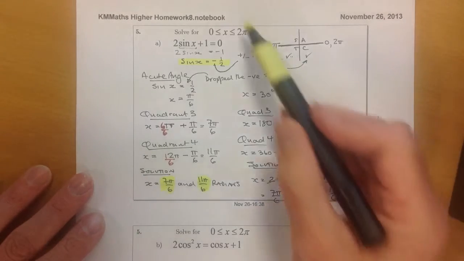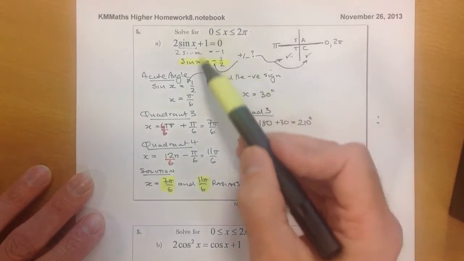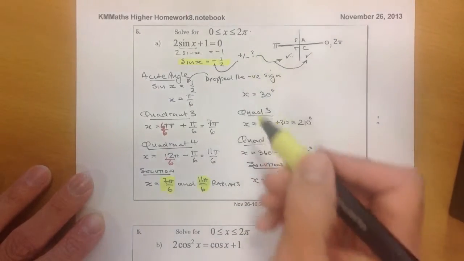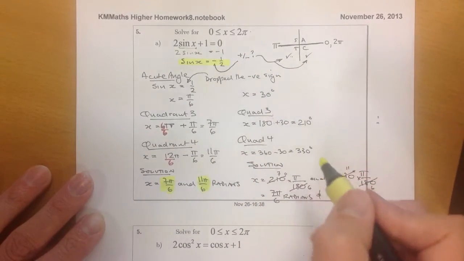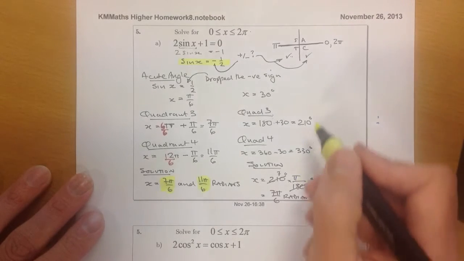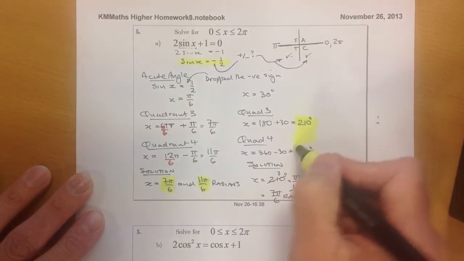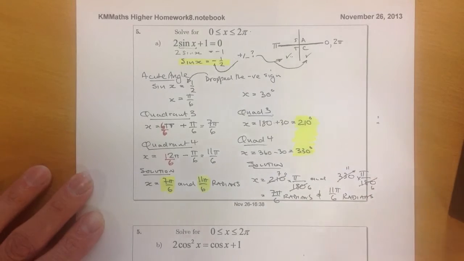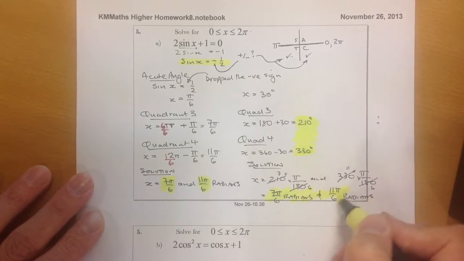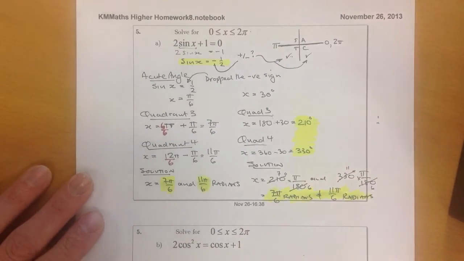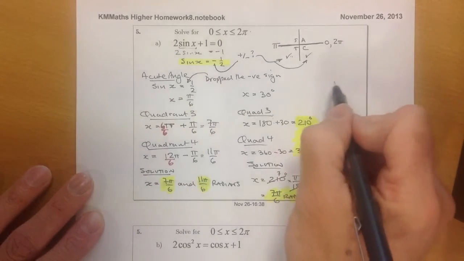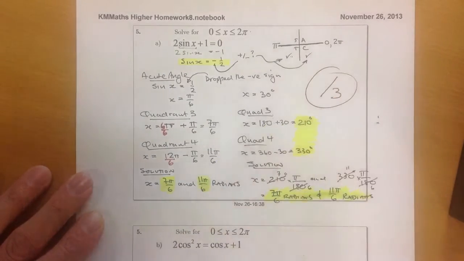If I look at the other way of doing it, if you're doing it in degrees, I'll give 1 mark here, and I'll give another mark for getting the solutions, both of them in degrees, and finally the third mark would be for converting into radians. So this question here is out of 3 marks.